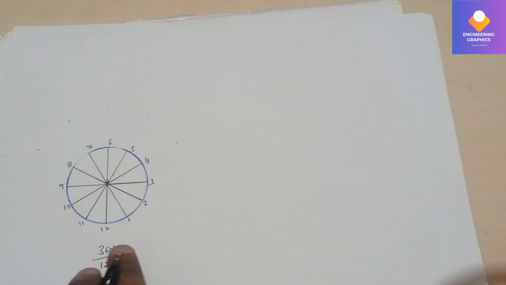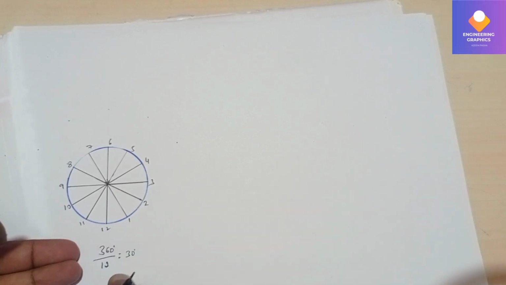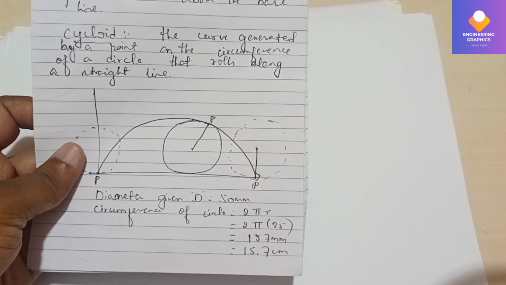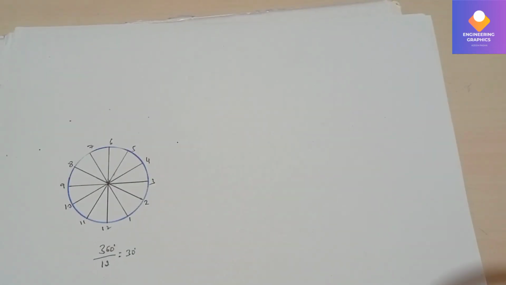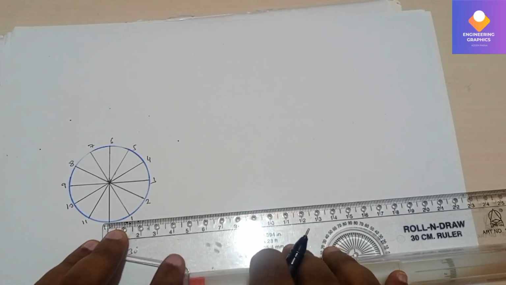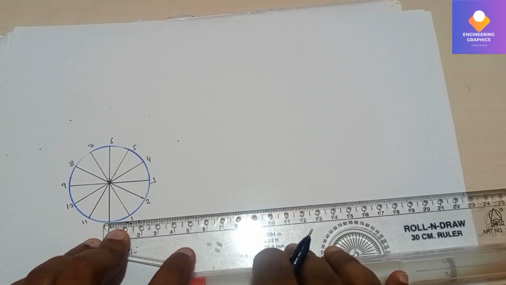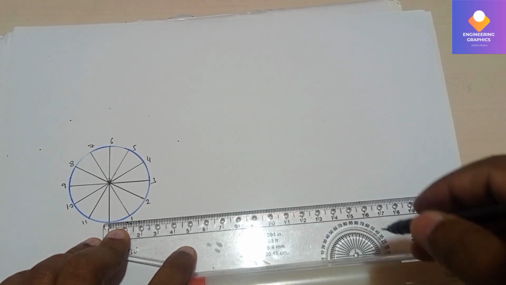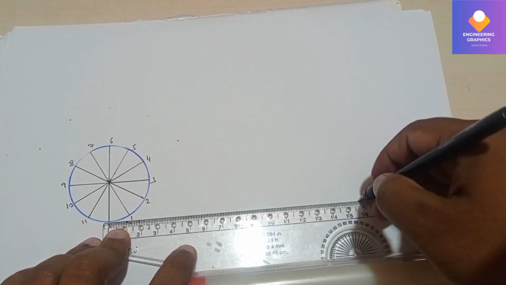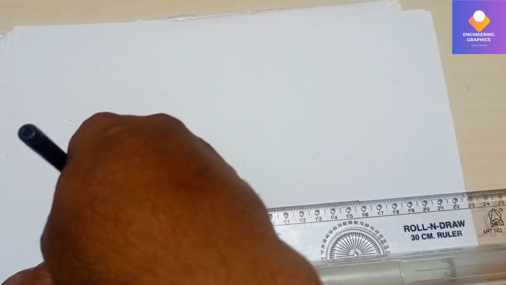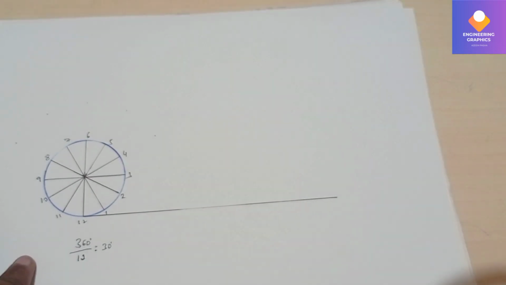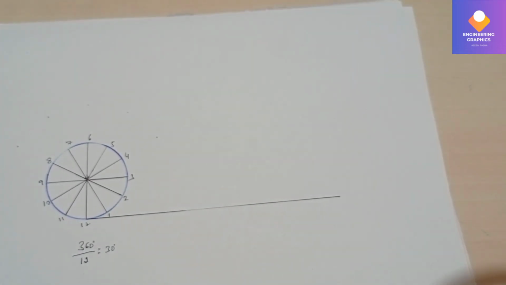Now I'll be drawing from this point a length of how much? The length of 15.7 centimeters. So I keep the scale here and mark a point of 15.7, then draw a straight line. Now we have to divide this straight line into 12 equal parts.